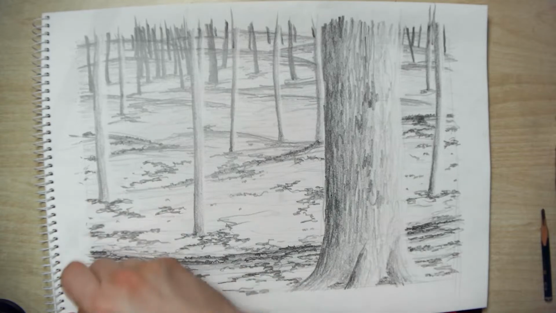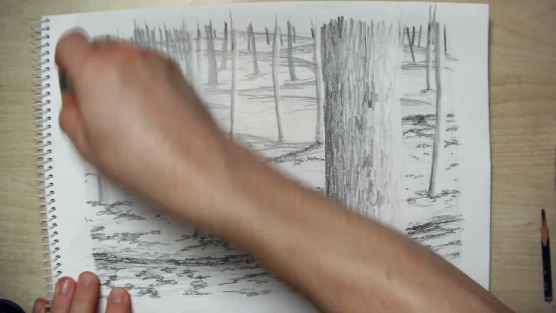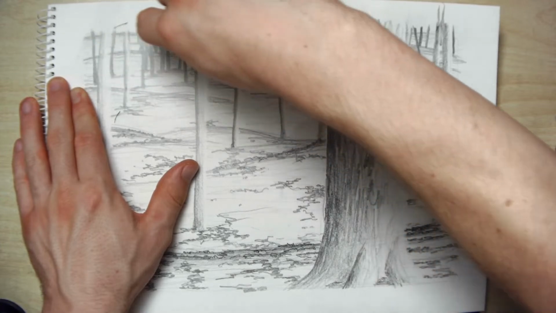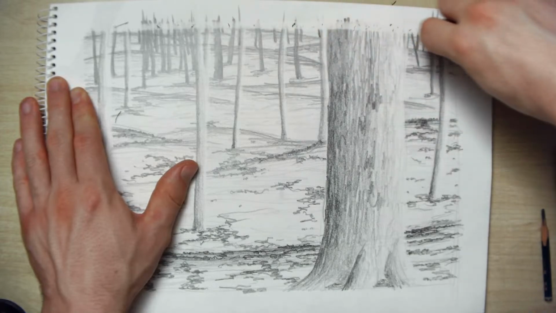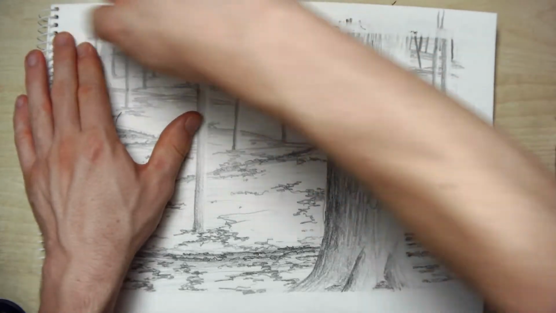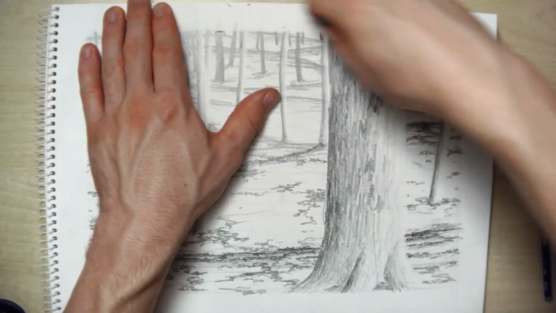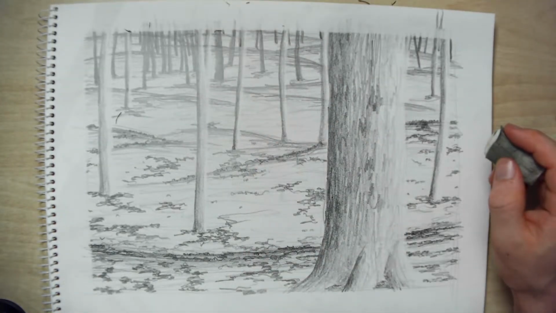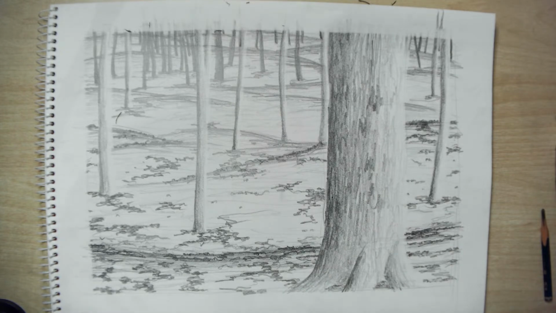So let's clean up the edges. Doesn't look like there are too many trees.